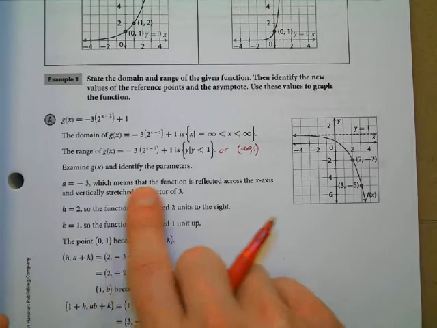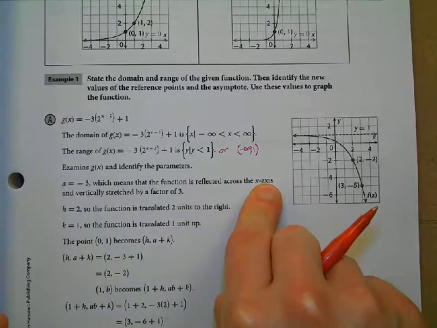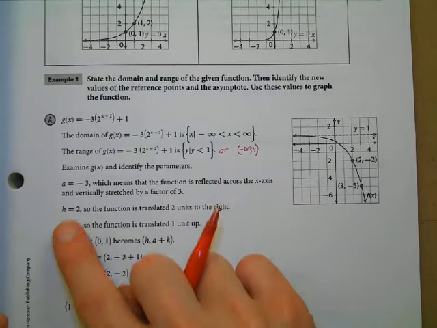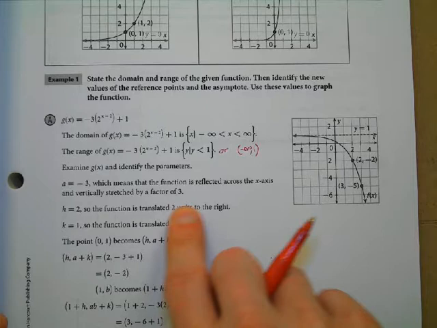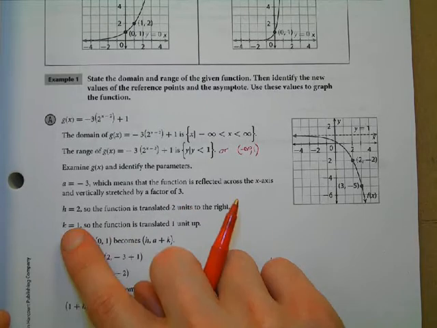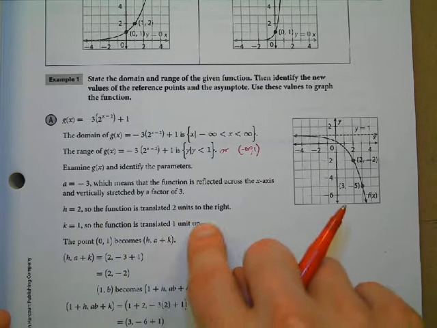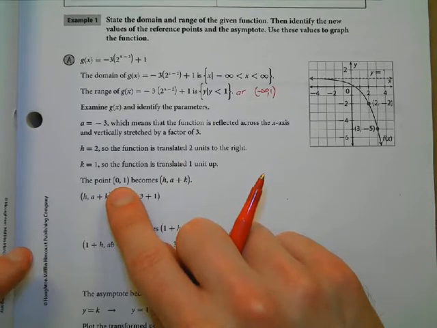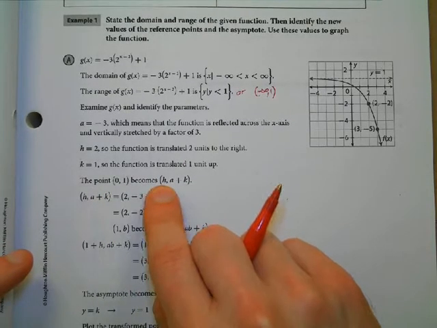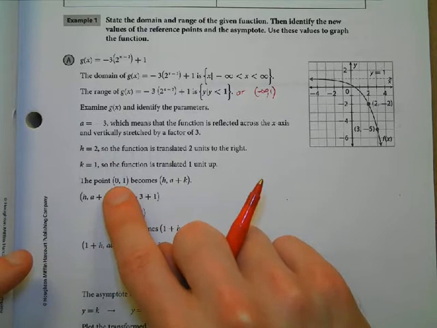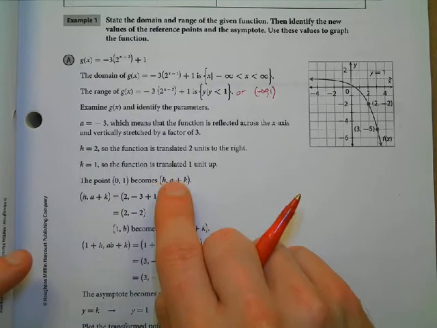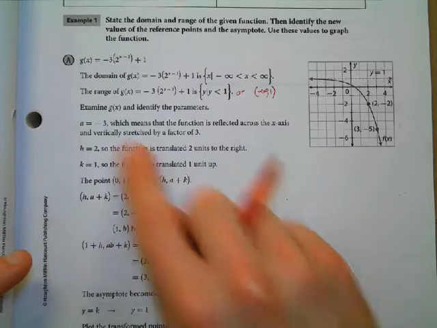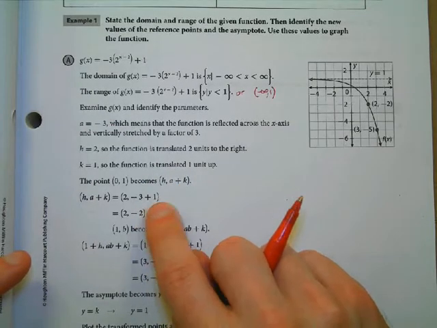So the point 0, 1 becomes h, so we have to shift it right 2, so our x-coordinate 0 becomes now 2. And then a, which is negative 3 there, and then plus k. So negative 3 plus 1 gives us a negative 2. So it's 2, negative 2. That's that point. And then here, 1, b becomes this other point, 1 plus h, and then ab plus k. And then we simplify that, and there's our other reference point.